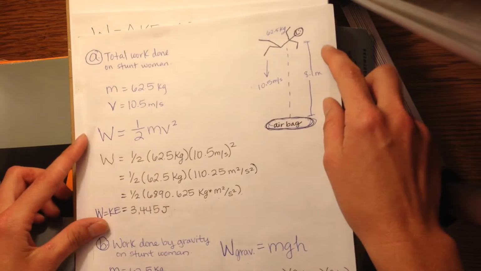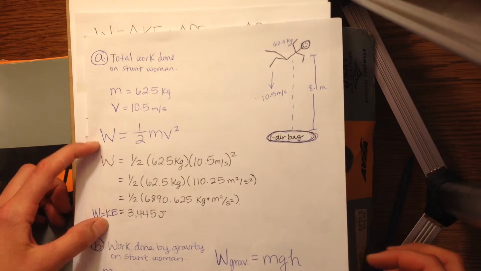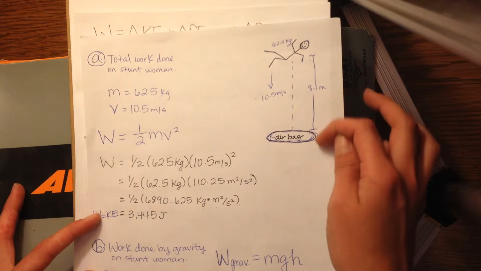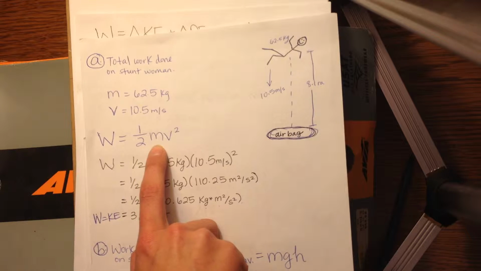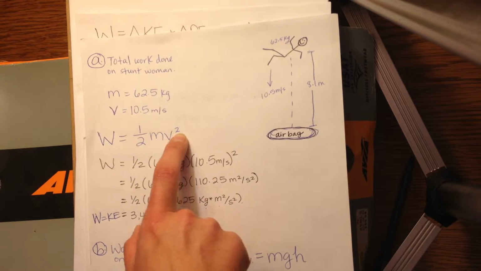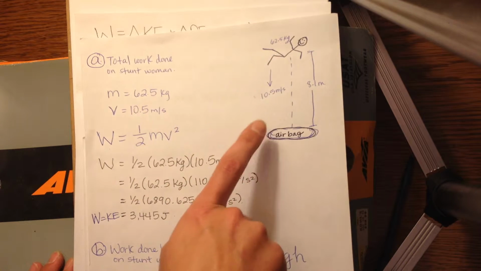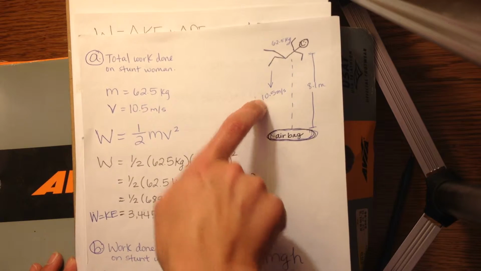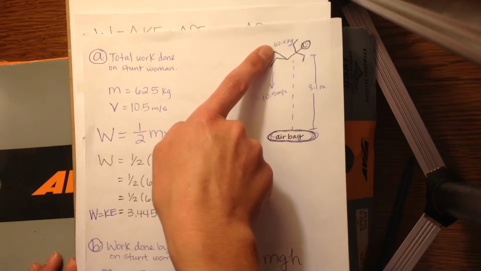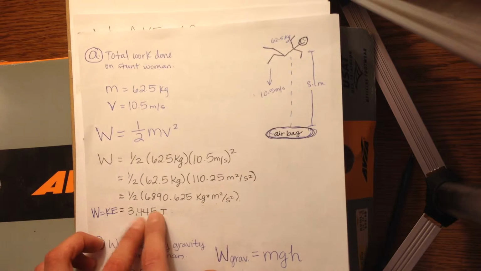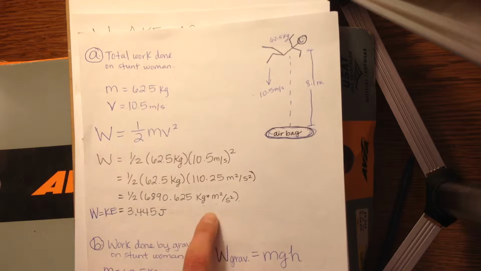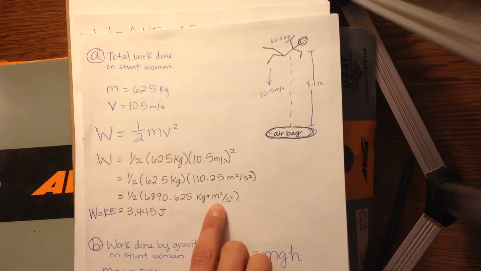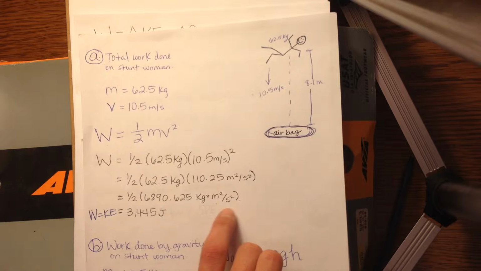And since this is the picture I drew, since the stunt woman's acceleration is constant, we can use this equation. Work equals 1/2 mass times velocity squared. We know the stunt woman's velocity is 10.5 meters per second, and we know her mass is 62.5 kilograms. So we're going to plug this in, and it comes out to approximately 3,445 joules. It's joules because kilograms times meter squared over second squared is joule.